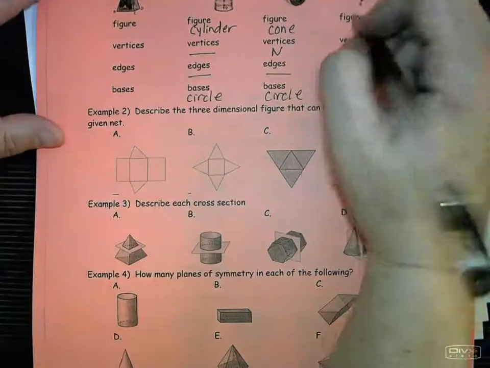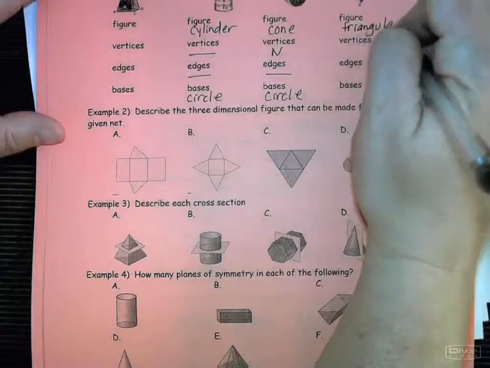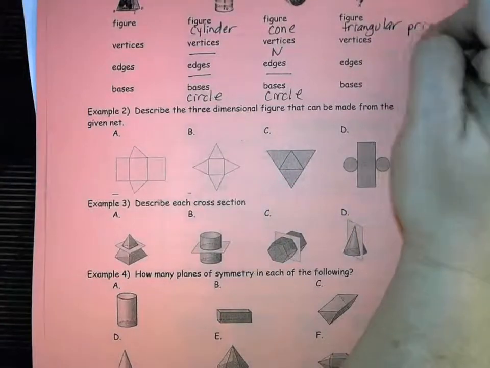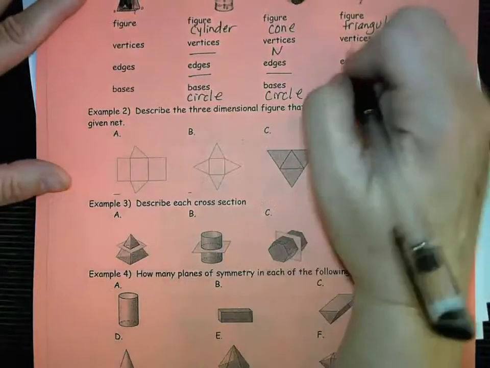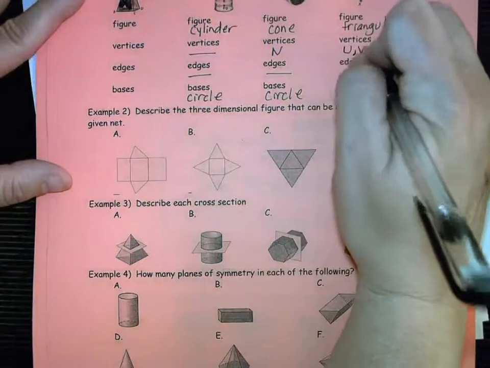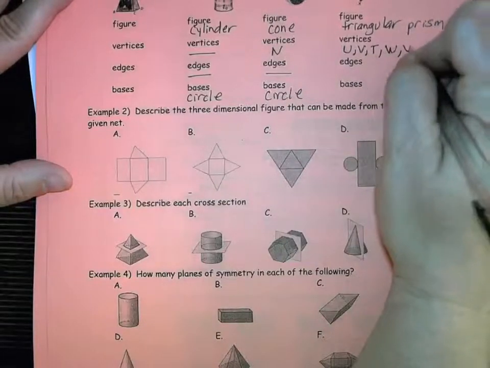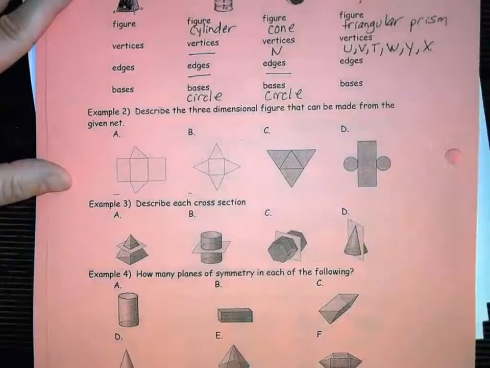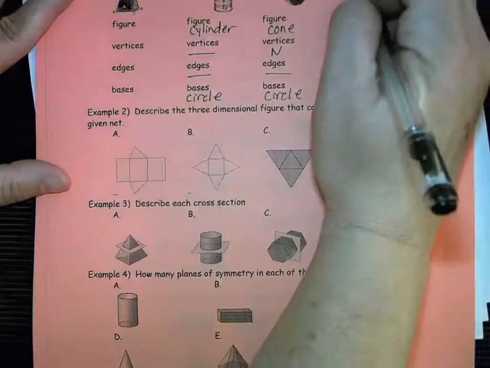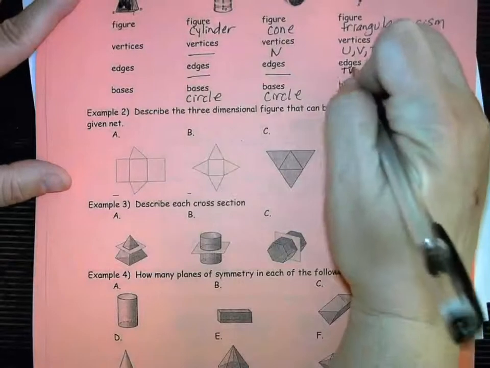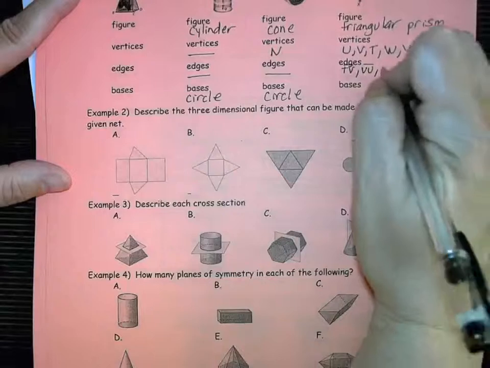Letter D, this shape is a triangular prism. There are 6 vertices, U, V, T, W, Y, and X. There are 9 edges, 3 around the top, TV, VU, and UT.